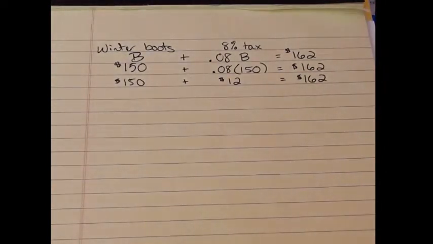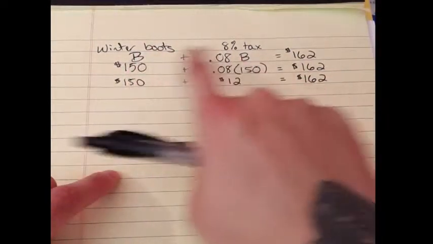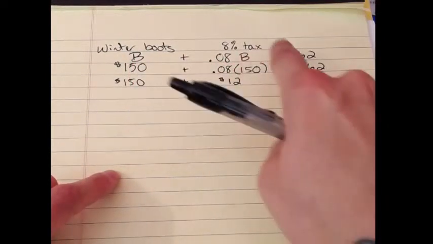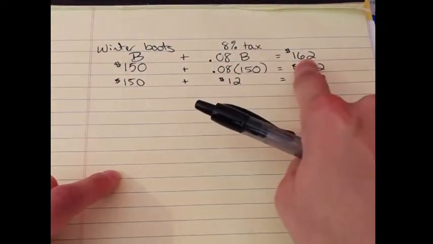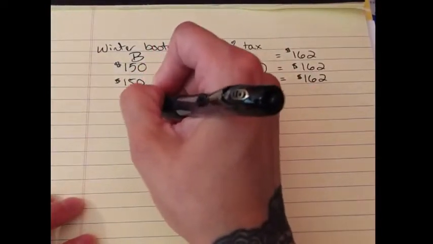I'm hopeful that by showing you a real-world example, it makes sense why we need another variable after that 0.12 in our example. We need to say we're taking the percentage of some sort of quantity. In this case, we don't know the original cost, so it's the cost plus 8% of the cost is $162. Now, just as a side note, I want to actually solve it for you.